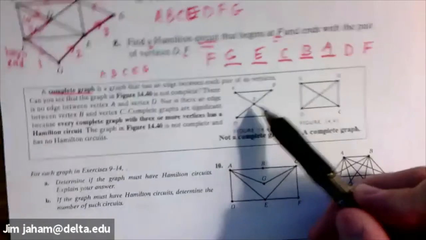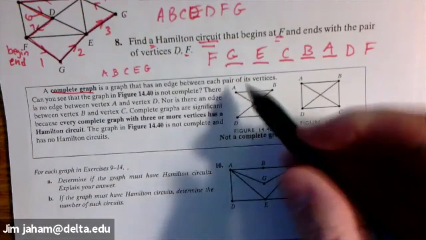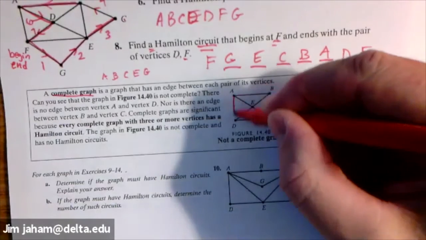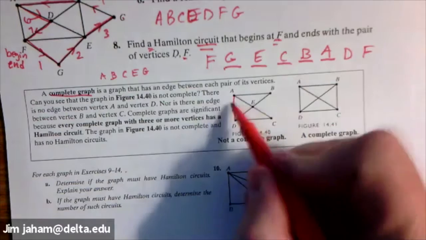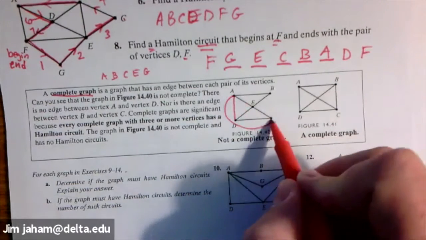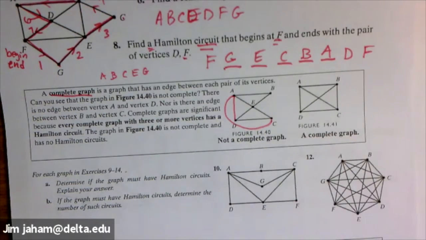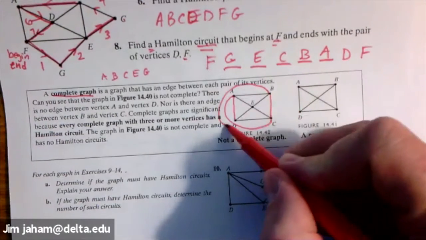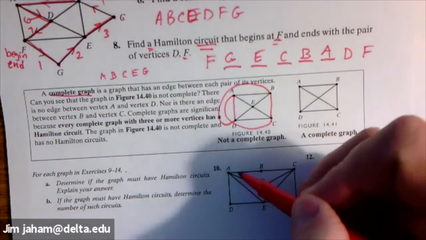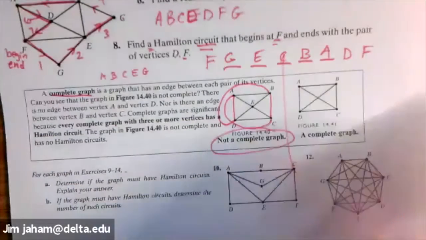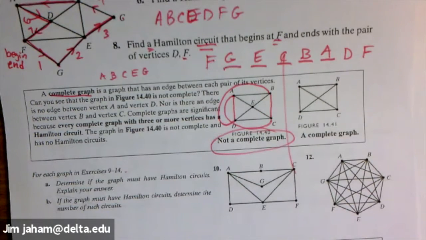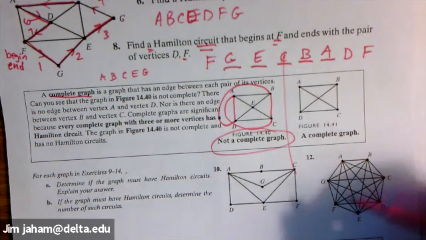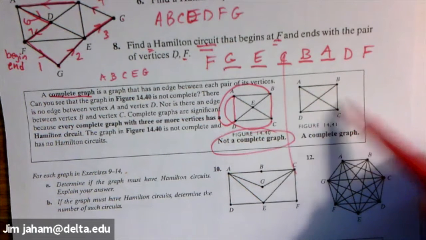So this one here is not complete because, for example, to be complete, we would need an edge down to D. And we would need an edge to C. And we would need an edge from B to C and from B to D. And we would have to add a bunch more. But this one is not a complete graph because we don't have an edge from every vertex to every other vertex. However, this one is a complete graph because we have 4 vertices.